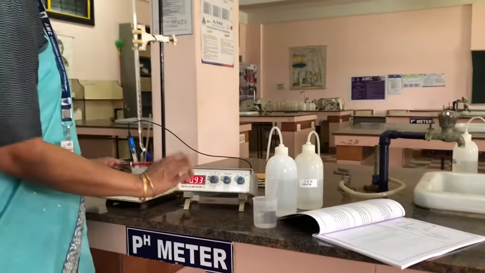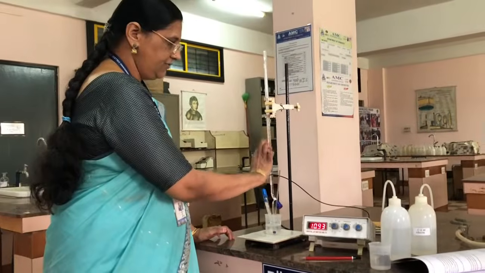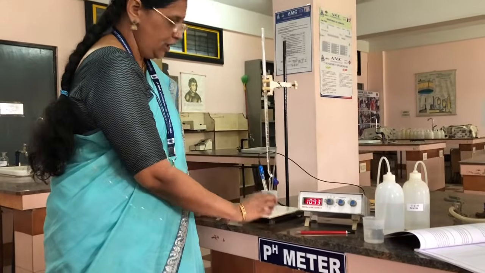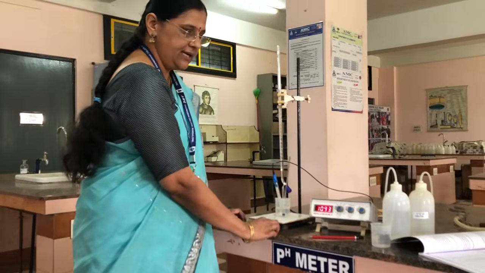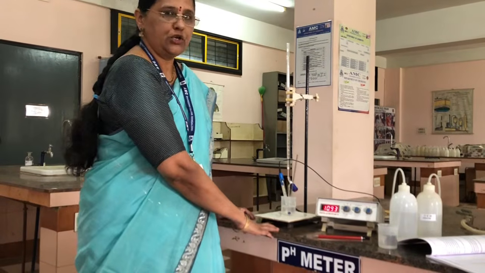So now we will stop doing the experiment. This is the completion of the experiment. That means after getting a jump in the pH, we have to take 2 more readings. Then we have to stop doing the experiment. This is the demonstration of the experiment.